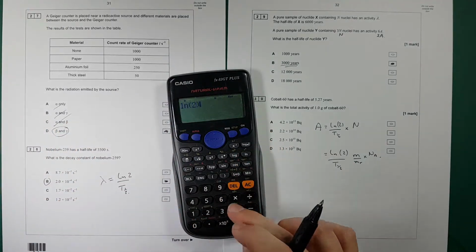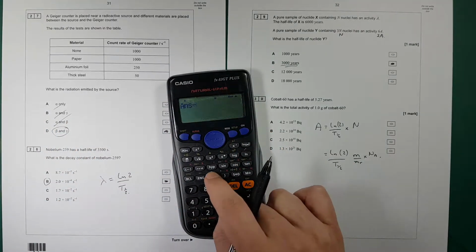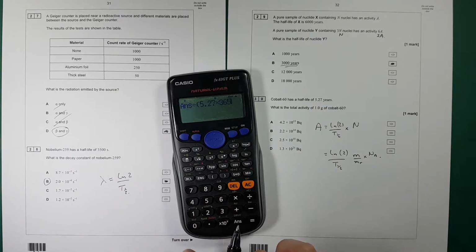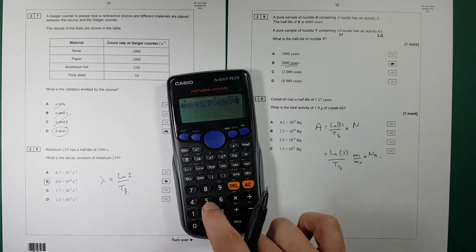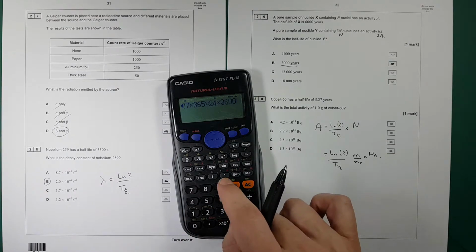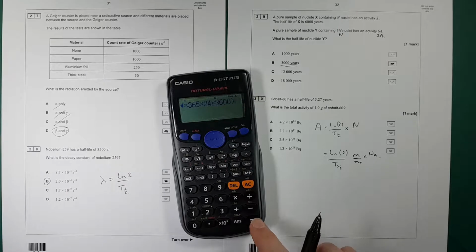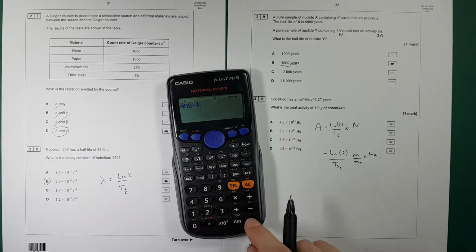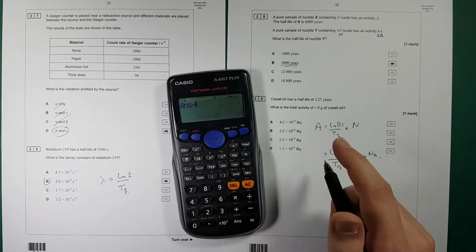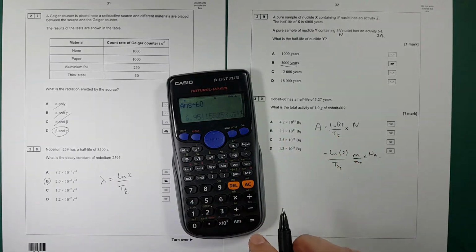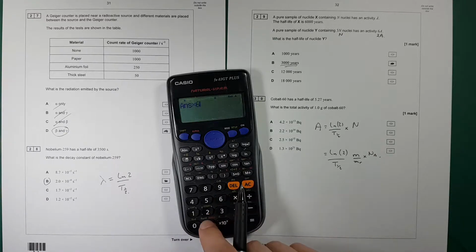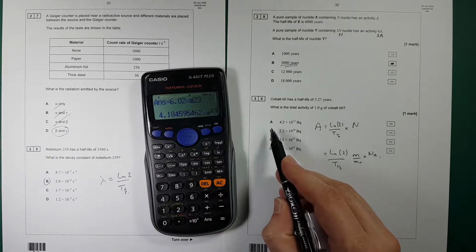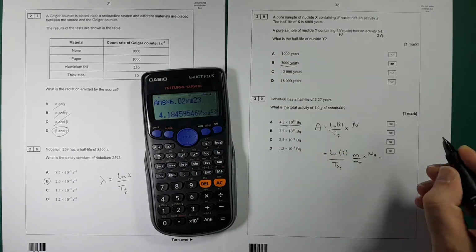So we've got ln of 2 divided by, we need to put the half-life in. So 5.27, 365-ish days in a year, 24 hours in a day, and 3,600 seconds in an hour. So far I've done that bit of the calculation. Now I need to times by the mass, so the mass was 1. Then we need to divide by the relative atomic mass, which was 60. Then I need to times by Avogadro's number, which is that. So it is A. That many becquerel.